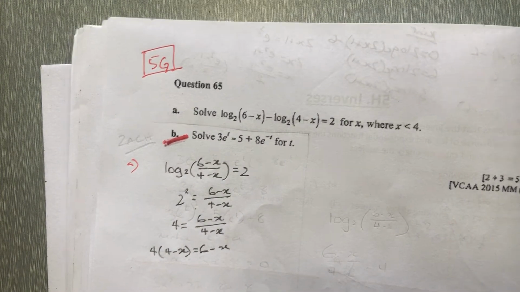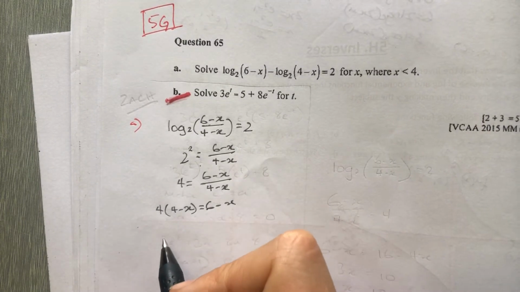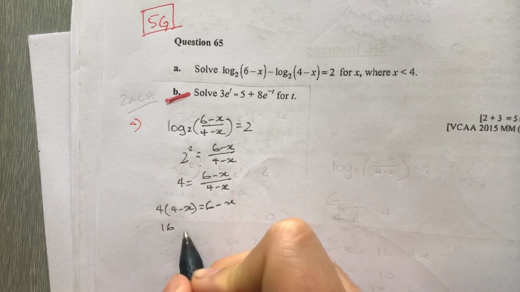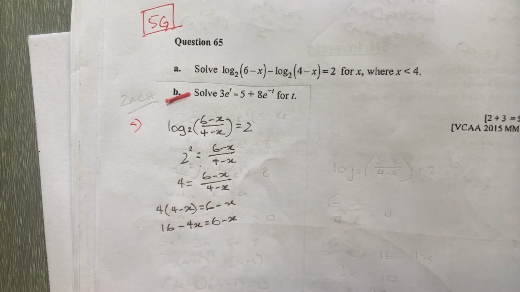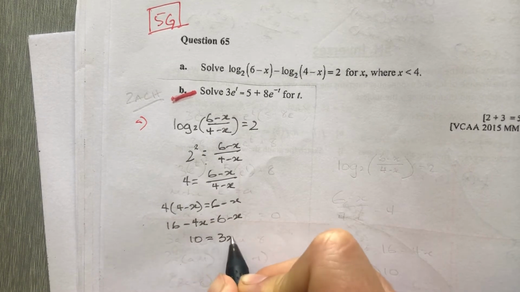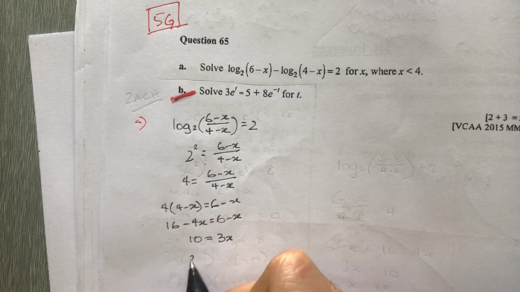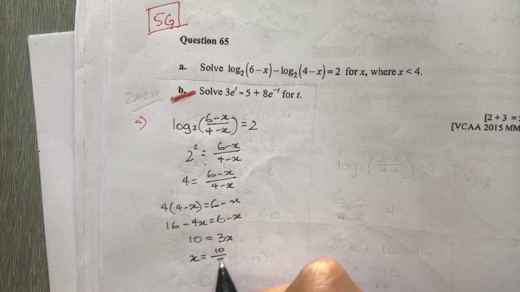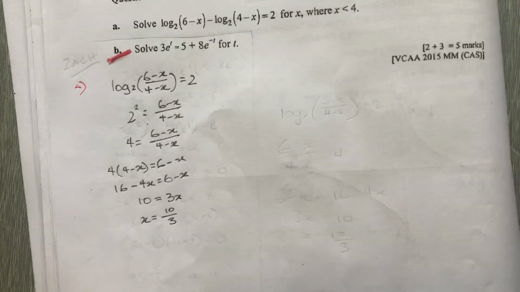There we go. So let's expand these brackets and we should be able to get those x's together, I hope. Okay, so that'll give us 10 equals 3x. So x equals 10 over 3. Done. Okay, so let's have a look at this other one.